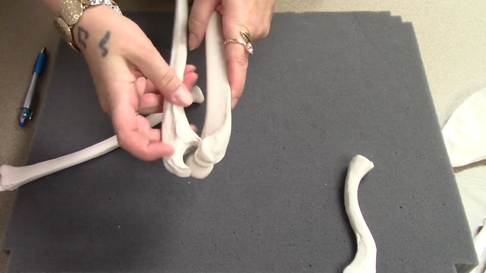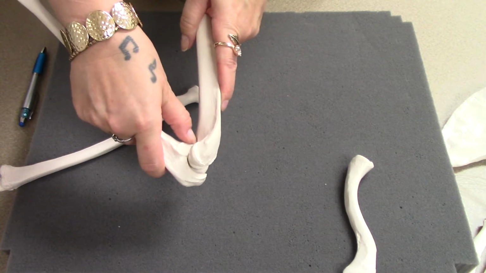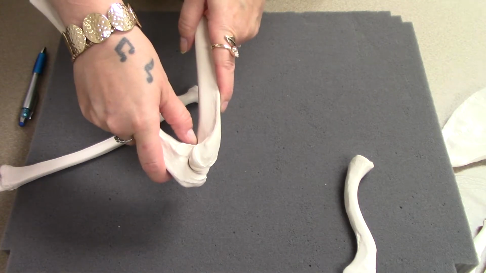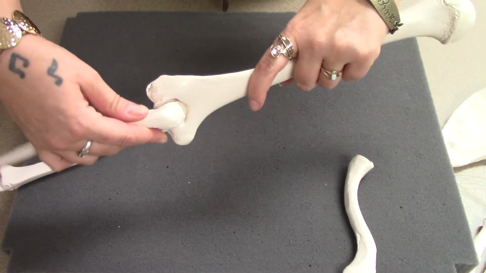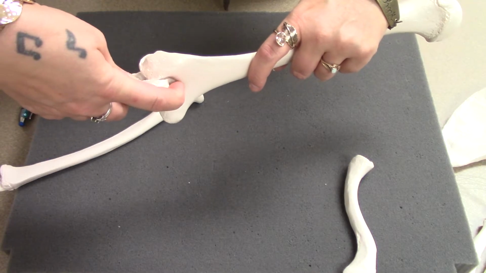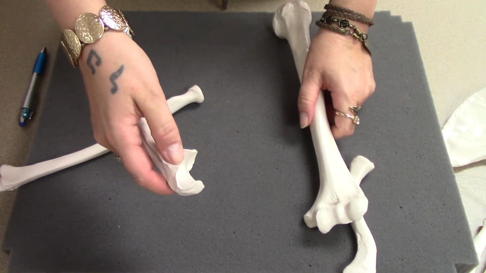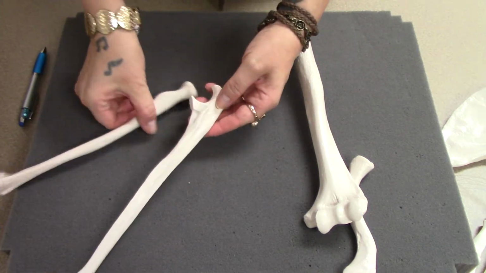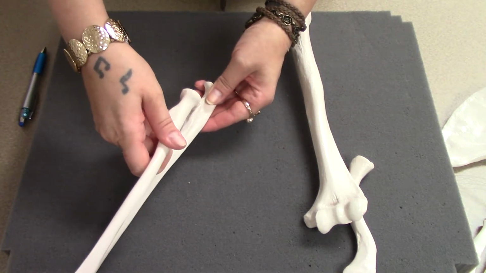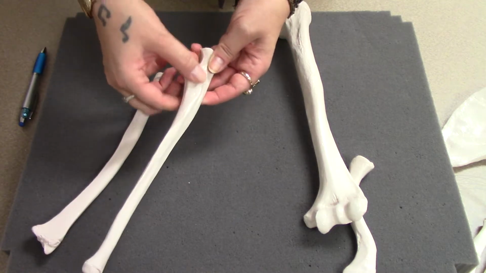Okay. So bring your elbow all the way forward, coronoid process goes into coronoid fossa. Bring it all the way back, olecranon process goes into olecranon fossa. It's a little groove on the side where the radius fits against the humerus, or against the ulna.